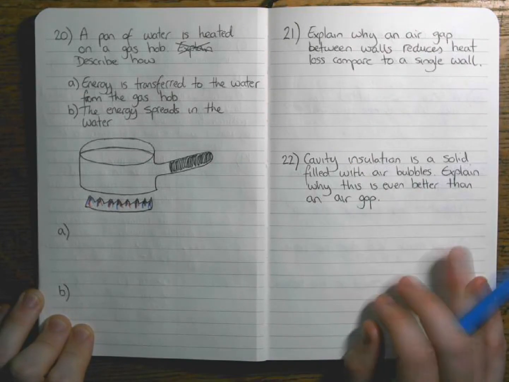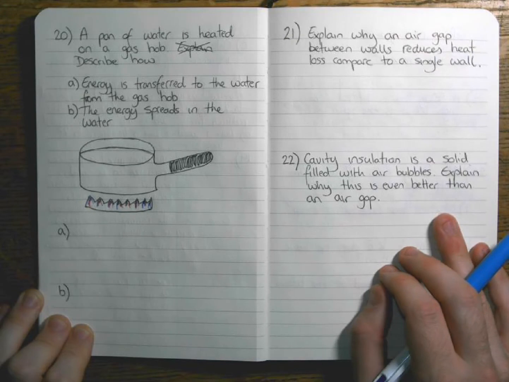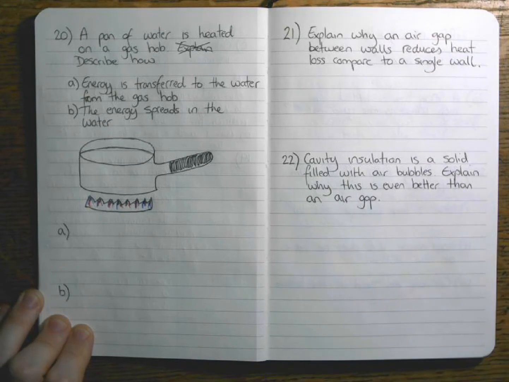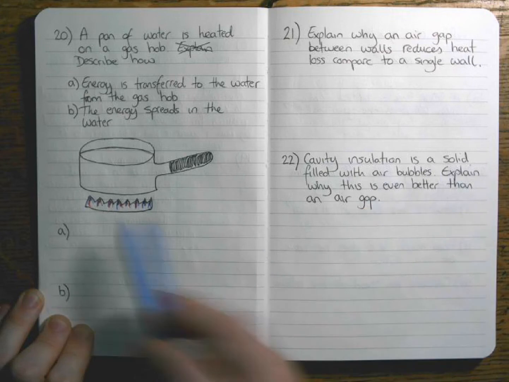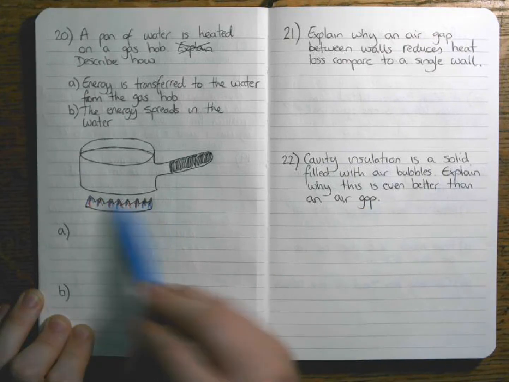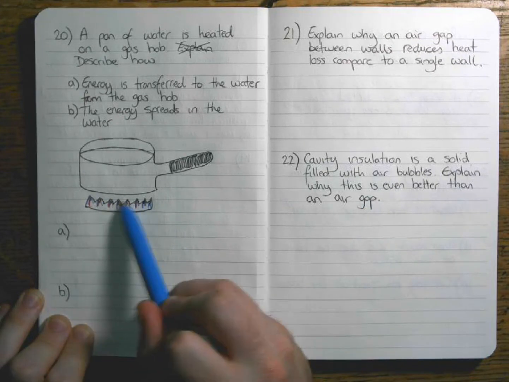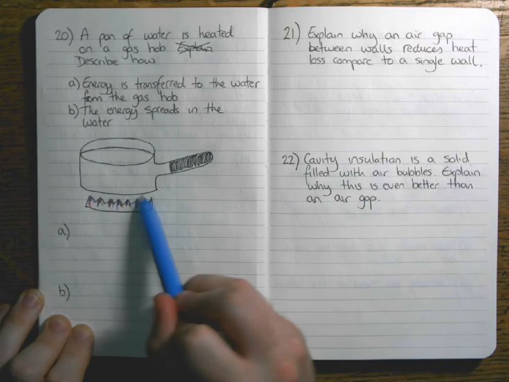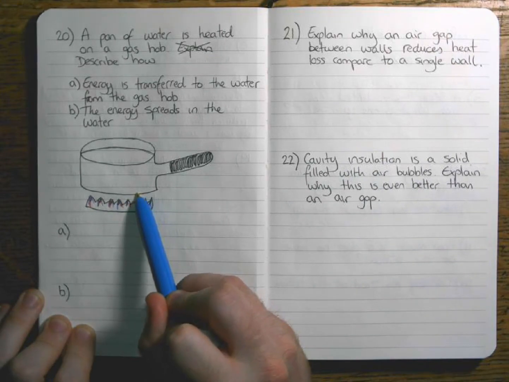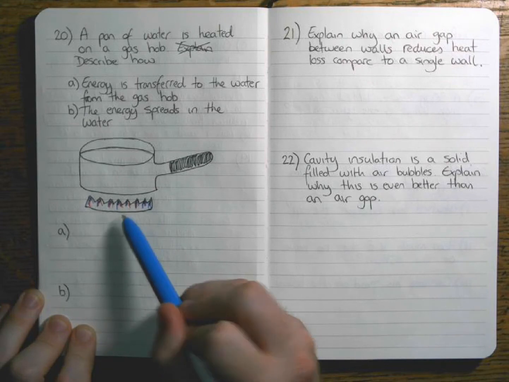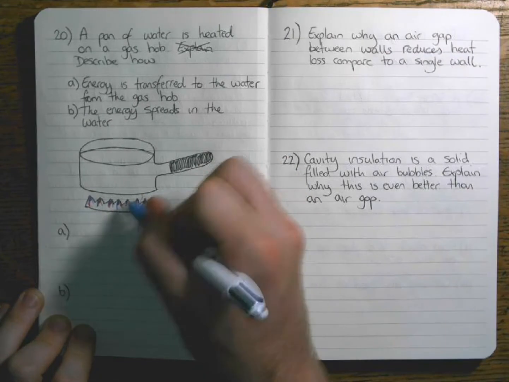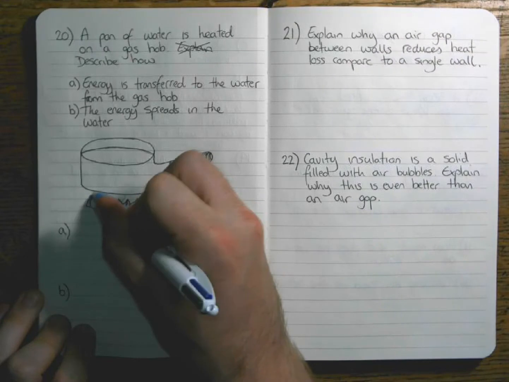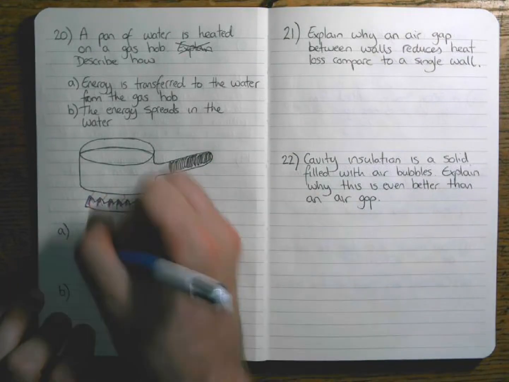How's it doing that? Well, probably by convection and radiation, but mainly I'm just going to go with radiation. I'm going to assume there's a little air gap here. So yes, the air around here is going to be heated up, and the particles that are heated up are going to rise, and they're going to then bump into the pan and give their heat energy. But I'm going to stick with radiation, because I know that there's going to be infrared radiation going to the pan.